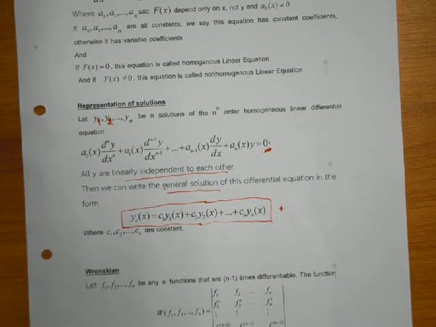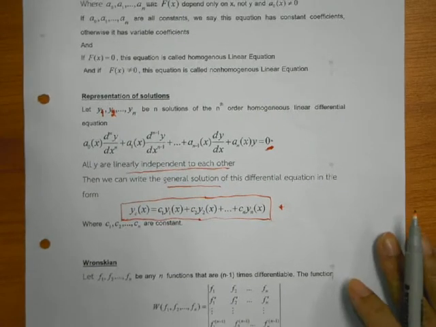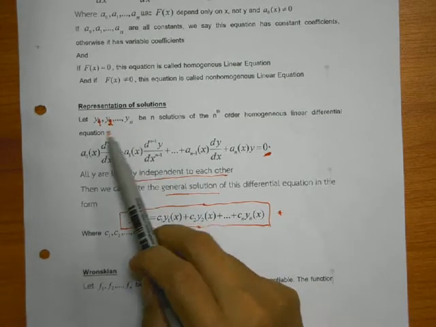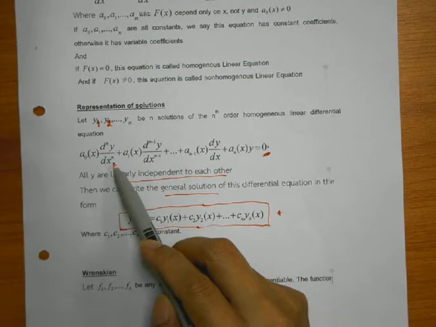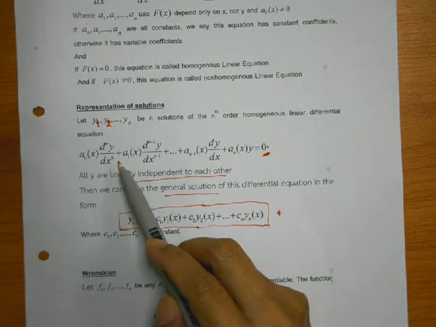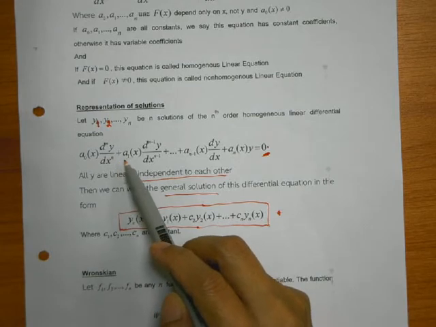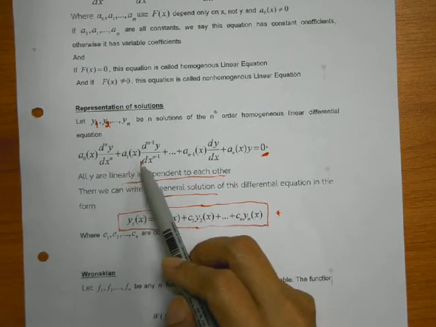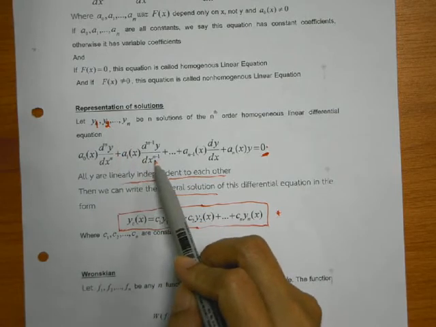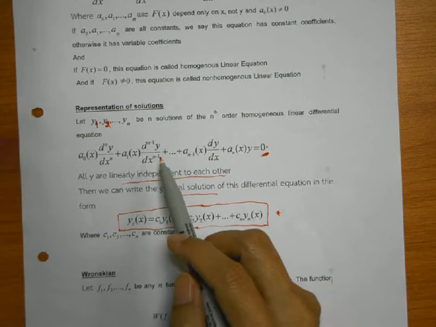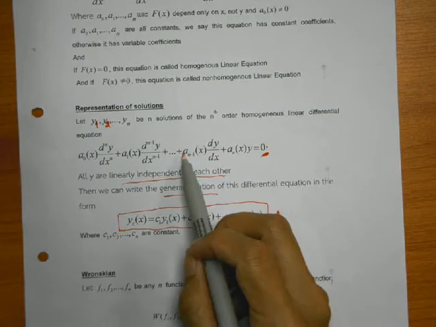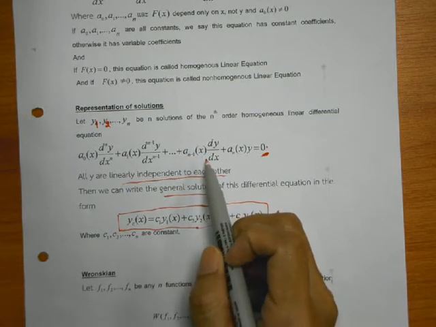What does it mean by that? It means that if you know y1, y2 until yn, and you just put y1 in here, y1 makes this equation correct, because it is a solution of this equation. Then y2, when you plug it in this equation, you would find that it makes this equation correct. That means y2 is an answer of this equation.